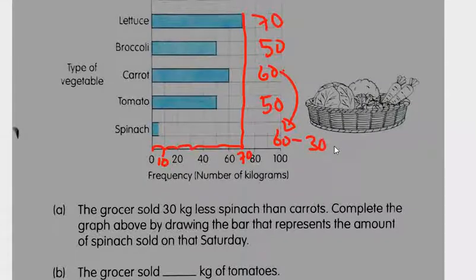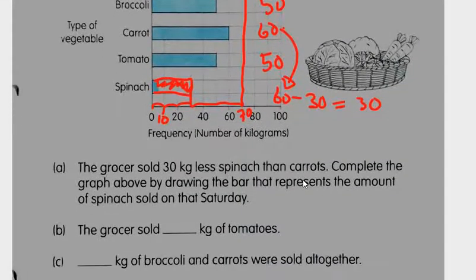And you get the mass of spinach. Alright, that is 30. So which one is that? Between 20 and 40. So here it is. Then make the bar and color it. Okay, that is how to do question A.